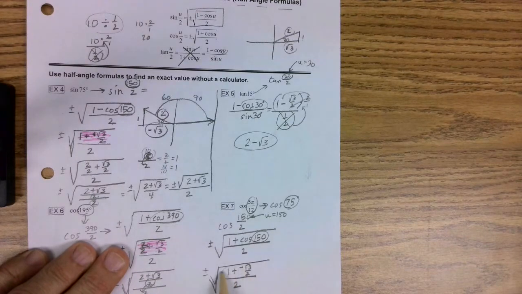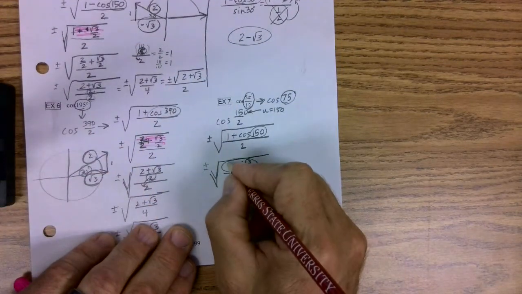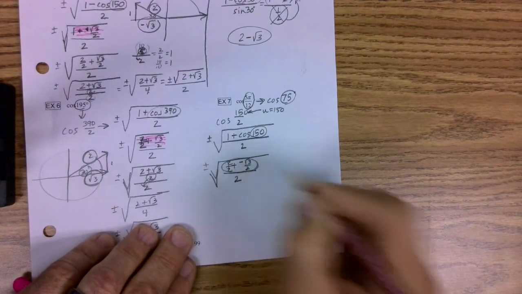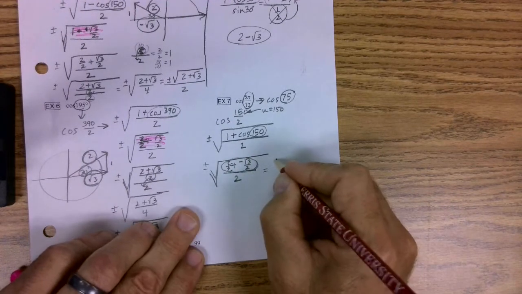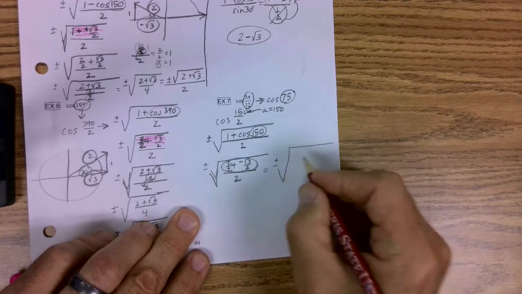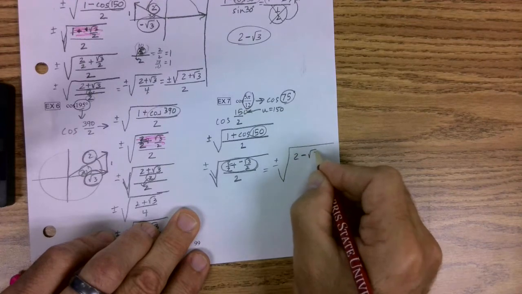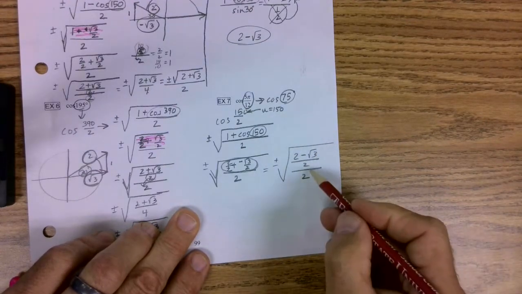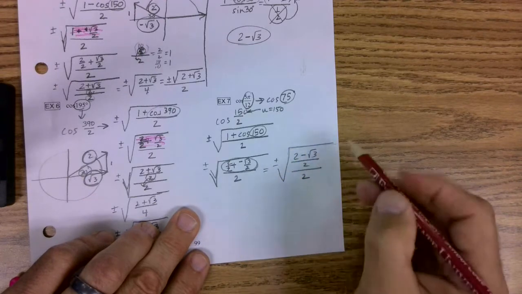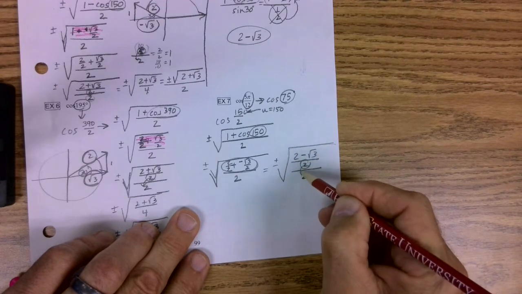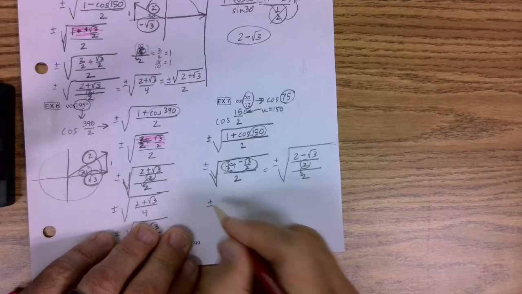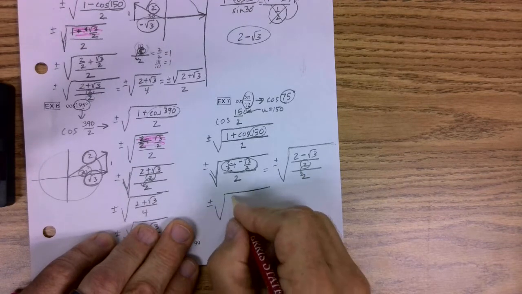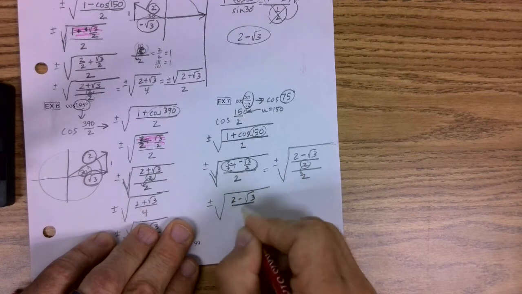Now, a lot of students don't like this part where you got to find common denominators, but you just do. So I'm going to make this 2 over 2, which helps me understand that this is now 2 minus the square root of 3 all over 2 all over 2. And when you have this situation, because these are all in the square root, this can jump over the line, multiply, plus or minus 2 minus the square root of 3 all over 4.